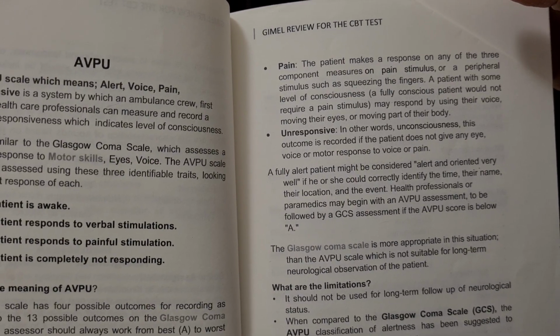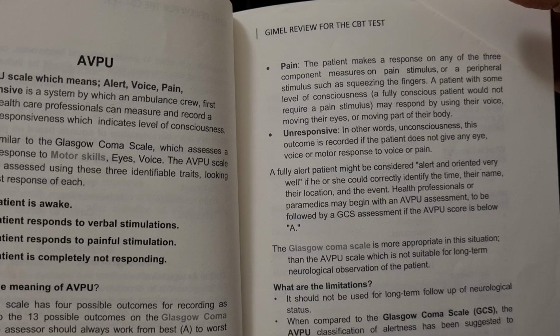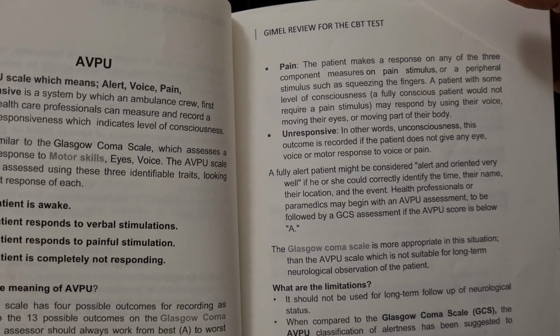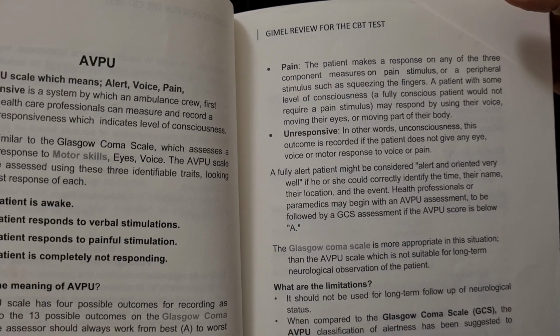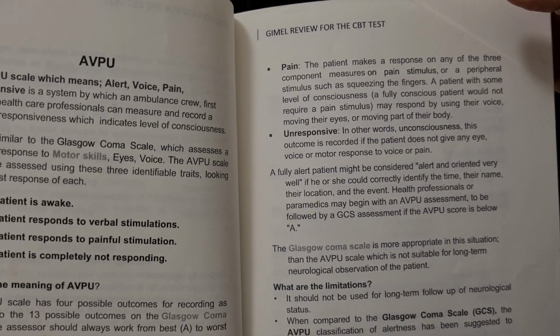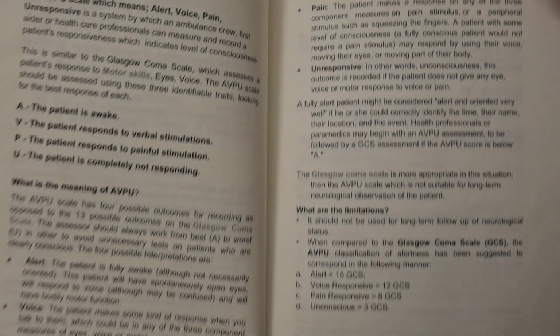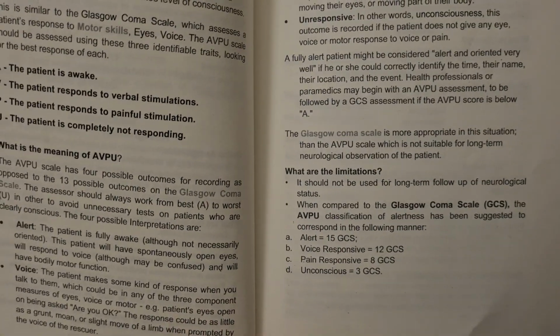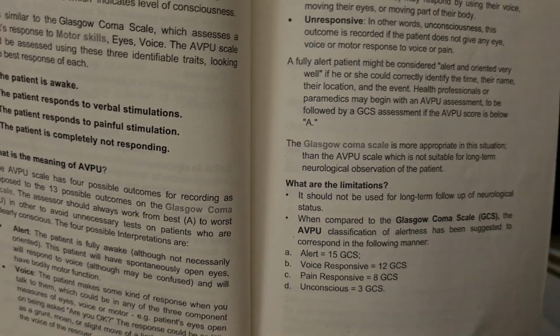When compared to GCS, the AVPU classification of alertness has been suggested to correspond in the following manner. A, alert, is equal to 15 GCS. If they have voice response only, they will have a 12 GCS. If they have a pain response only, they have an 8 GCS. And if they are unconscious, they will get a 3 GCS. So let me do it like this so you can take the printout as well or a screenshot.